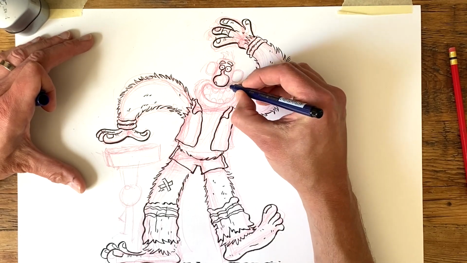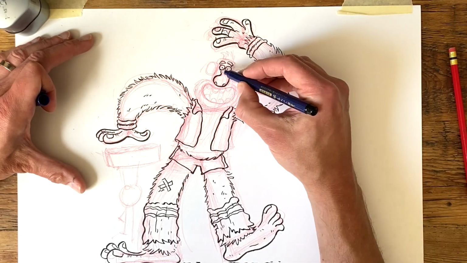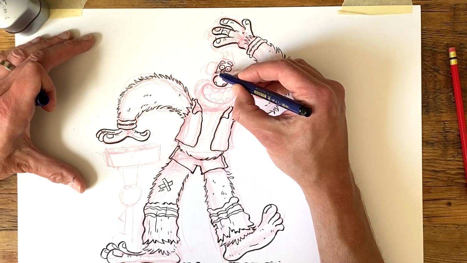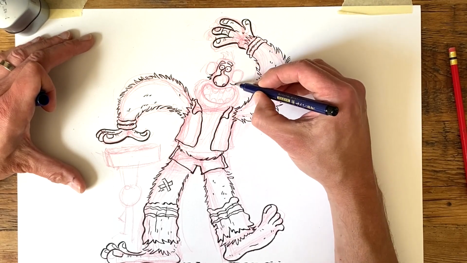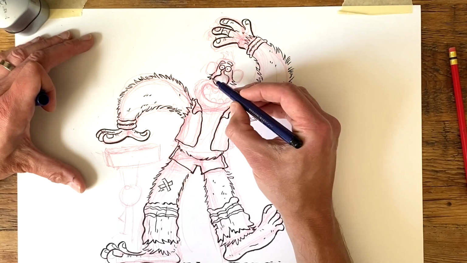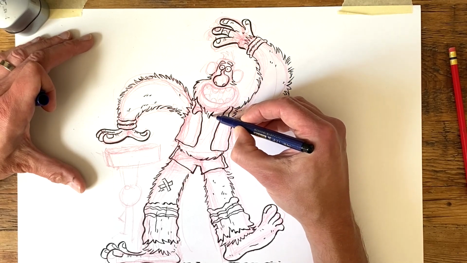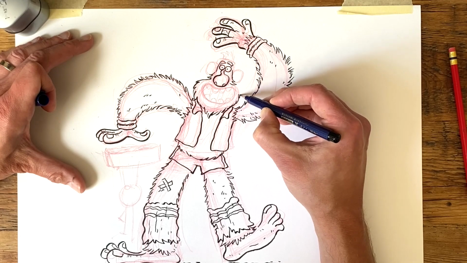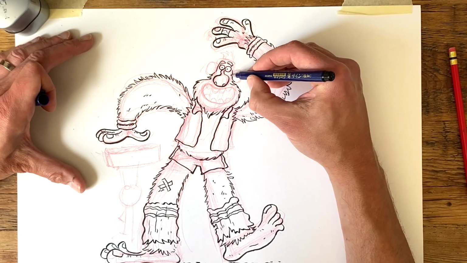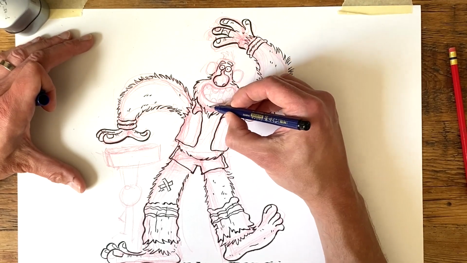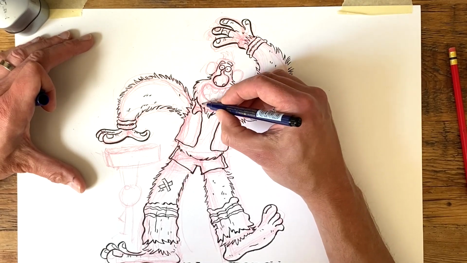Like that. I'm gonna put 2 little nostrils at the bottom of it. I'm gonna give him some kind of sideburns and a beard all around his face. And you could draw yours as a female Sasquatch too, or anything like that.